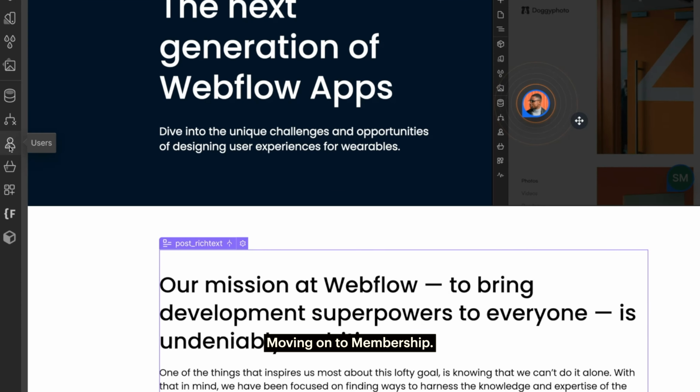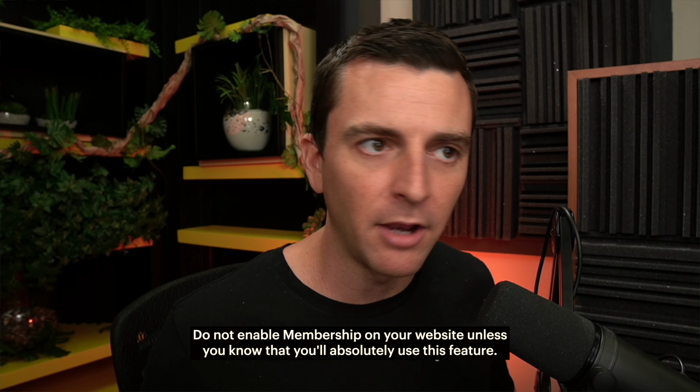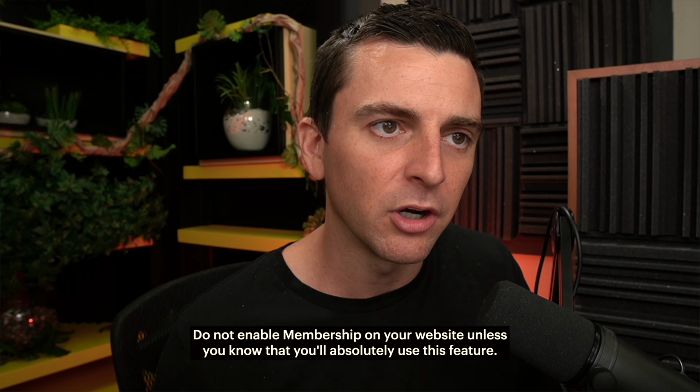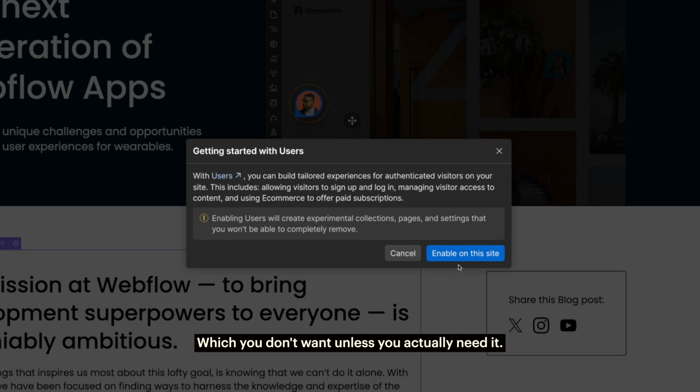Moving on to membership. An important note about membership before we get started: do not enable membership on your website unless you know that you'll absolutely use this feature. This feature permanently adds new collections, pages, and settings to your project, which you don't want unless you actually need it.